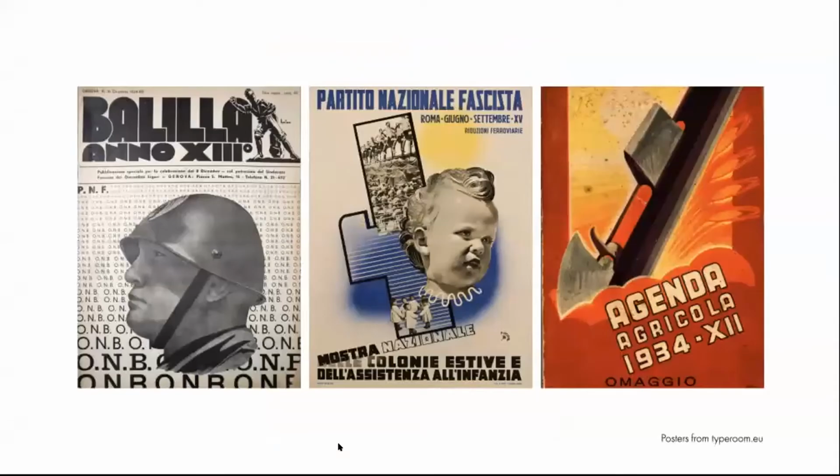So I started studying modern history, and we were given this essay in class, which was essentially to answer the question of how the Italian dictator Mussolini was able to hold onto power for over 2 decades, from 1922 all the way to 1943.